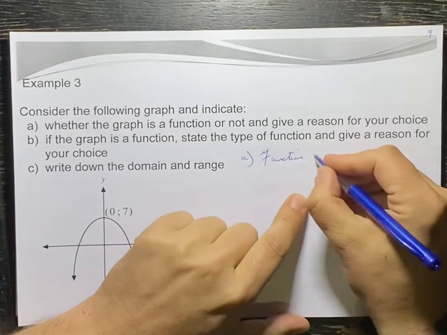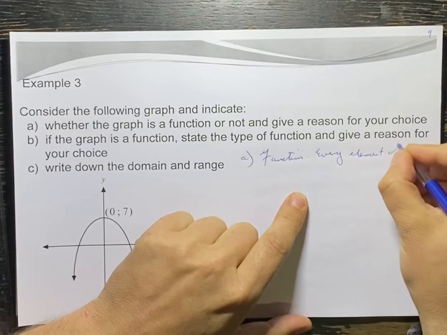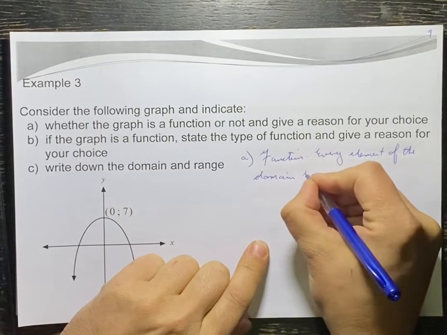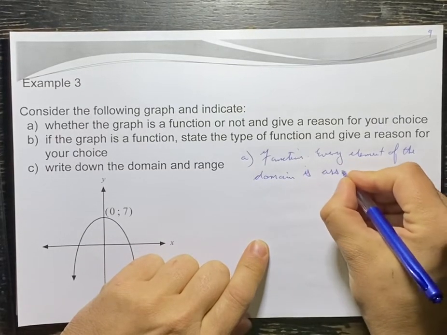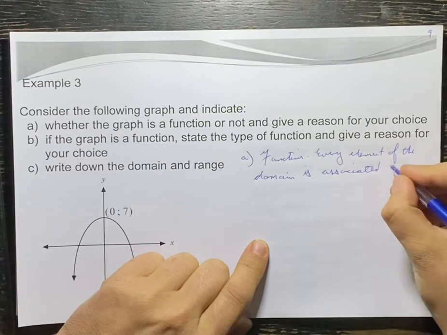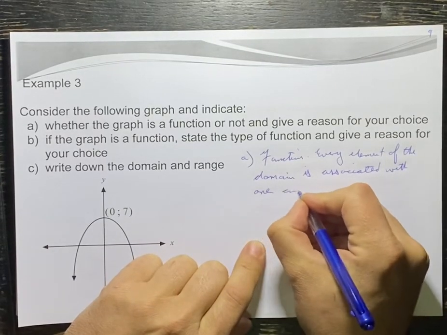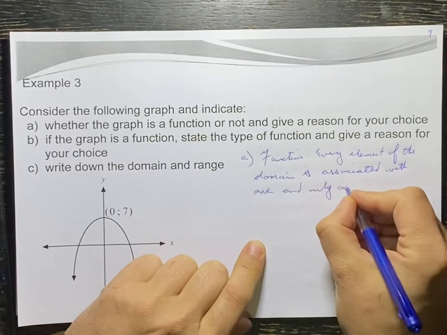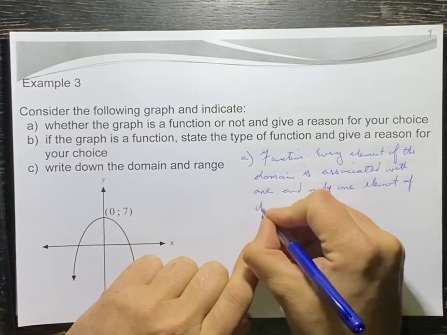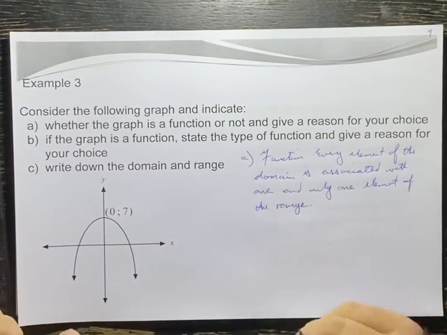My reason for this, every element of the domain is associated with one and only one element of the range. In other words, only one y value for every x value.